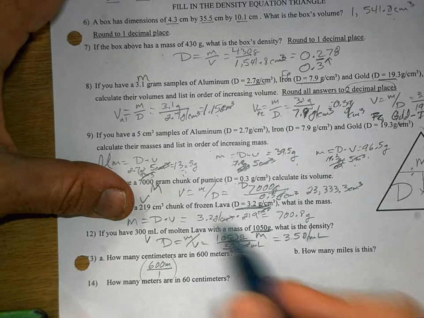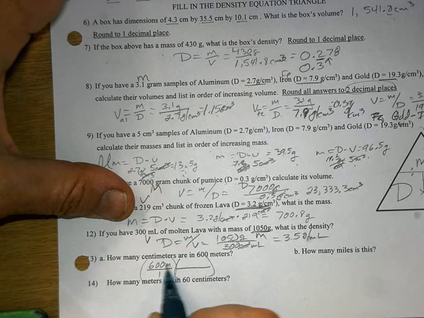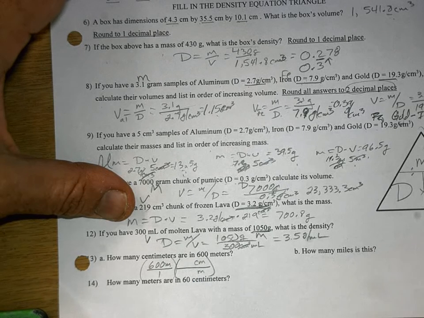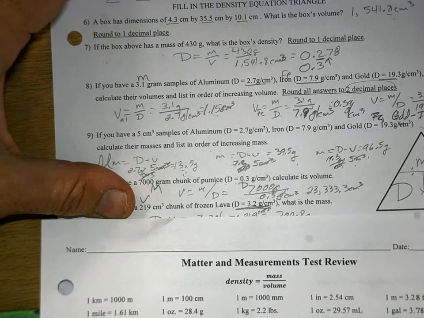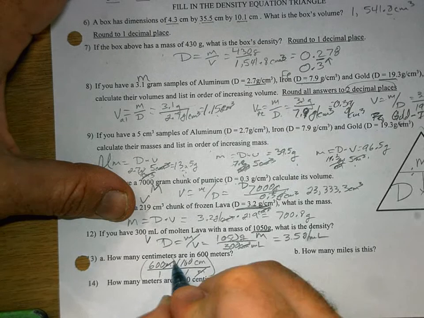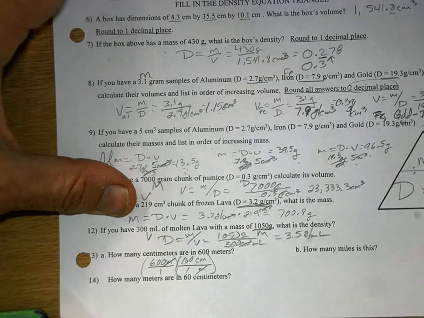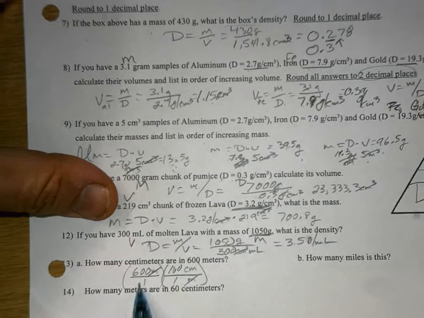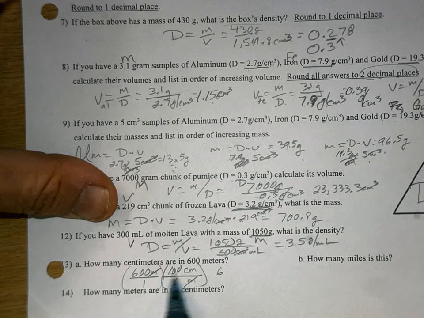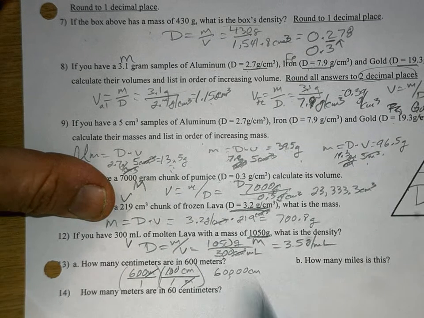And let's see, we need to set it up. We want the meters in the denominator and centimeters up here. On your sheet, there's 100 centimeters to 1 meter, so we'll put a 100 up there and a 1 meter. You know you set it up right if you cancel out the m's for meters. When you multiply this, that's going to be 6 followed by 4 zeros, 60,000 centimeters. How many miles is this?